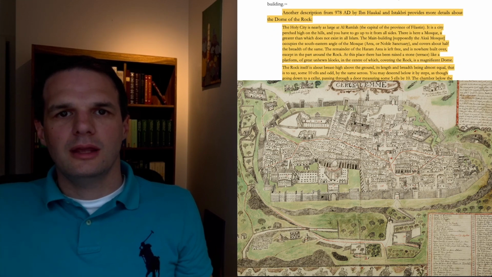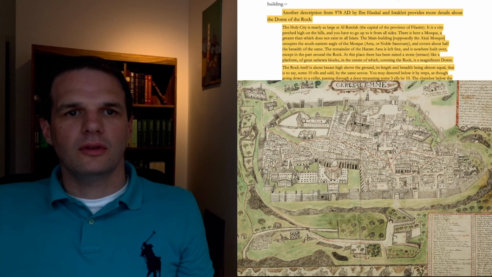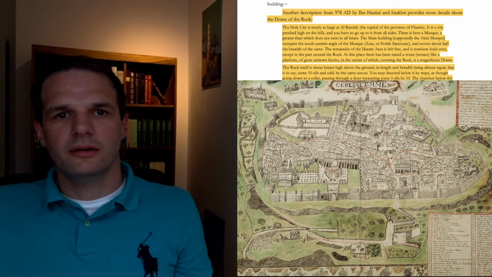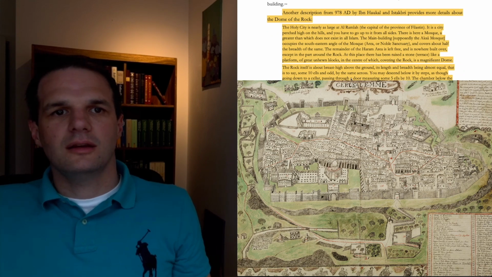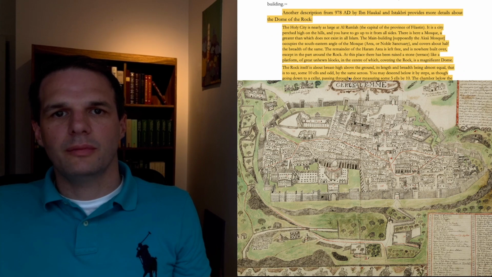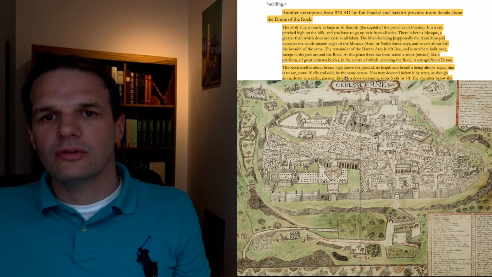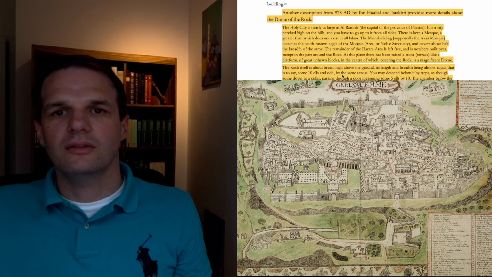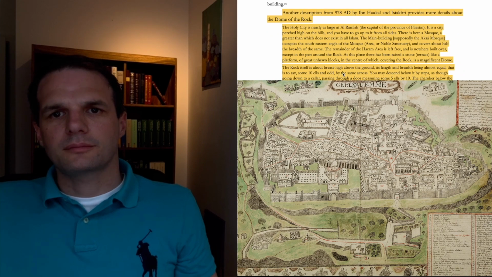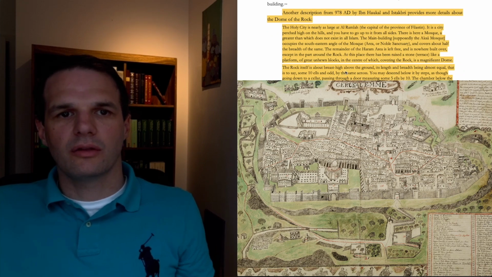Here, Ibn Hawqal writes, "The holy city is nearly as large as Al-Ramla, the capital of the province of Philistin. It is a city perched high on the hills, and you have to go up to it from all sides. There is here a mosque, a greater than which does not exist in all Islam. The main building, here now, this is supposedly the Al-Aqsa Mosque," that's H.A. Deus's insertion, I guess, "occupies the southeastern angle of the mosque and covers about half the breadth of the same.